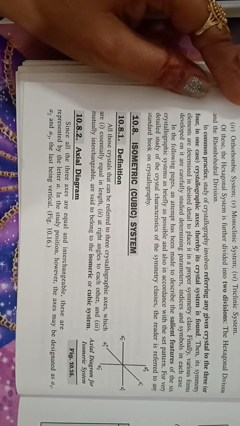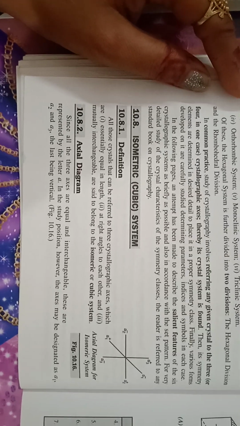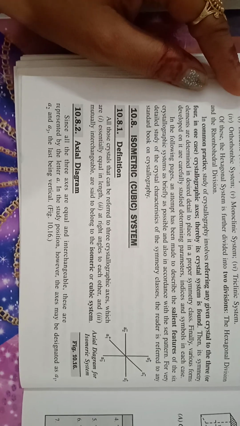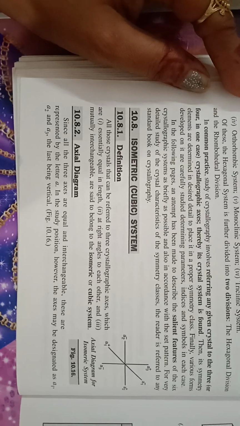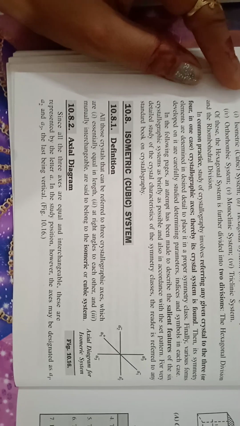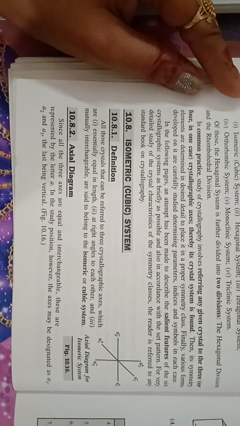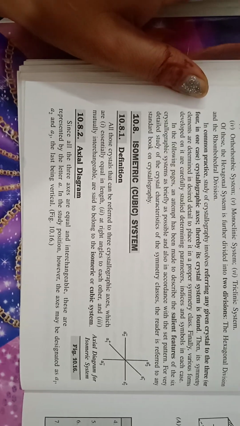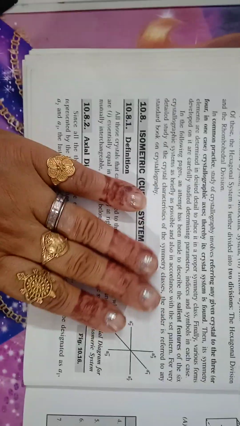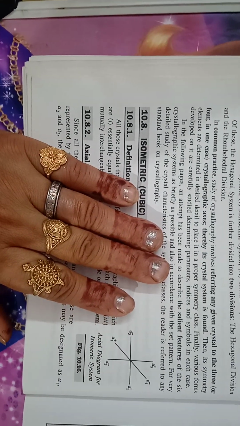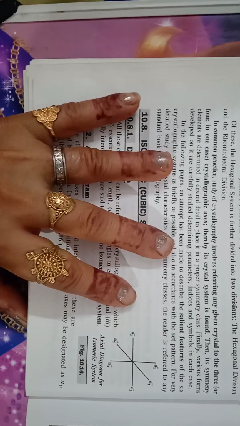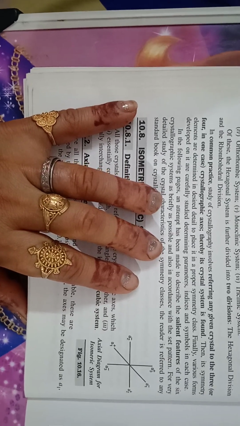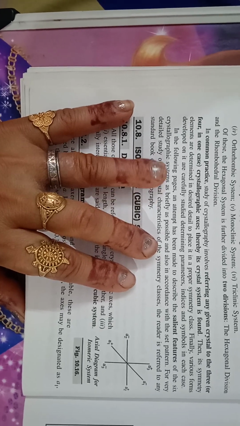In common practice, the study of crystallography involves referring a given crystal to the three or four crystallographic axes, and thereby its crystal system is found. Then its symmetry elements are determined in desired detail to place it in a proper symmetry class. Finally, the various forms developed on it are carefully studied, determining parameters, indices and symbols in each case.